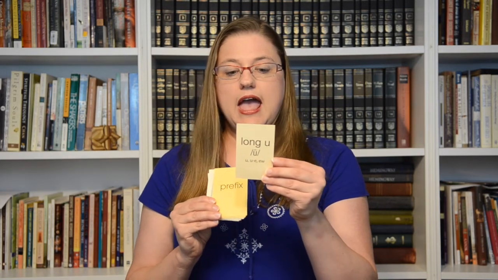Then OO says ooh, like in food is good. It has two sounds. OO says ooh and food is good. And then EW says ooh, like in grew and few. And then we have the long U sentence, and the long U sentence is the mushroom threw a tuba and it was rude. And then we have our second U sentence, a human and a mule and a few.